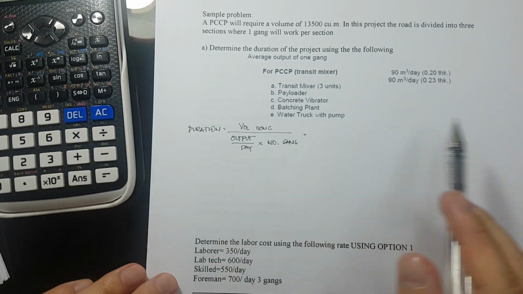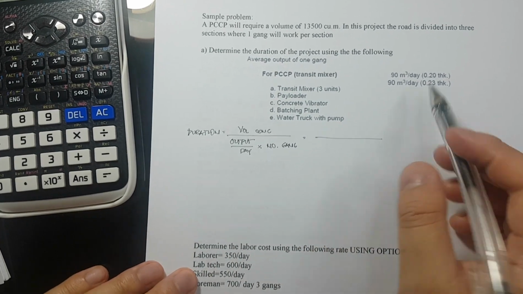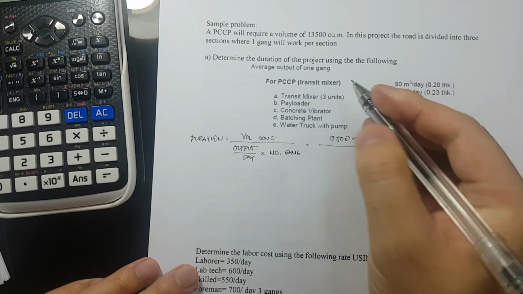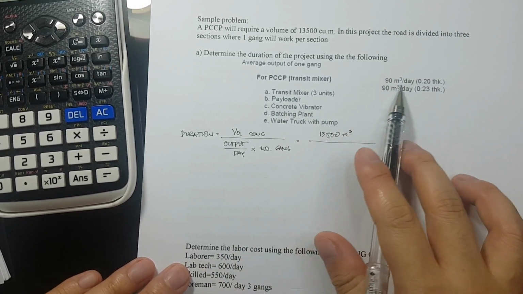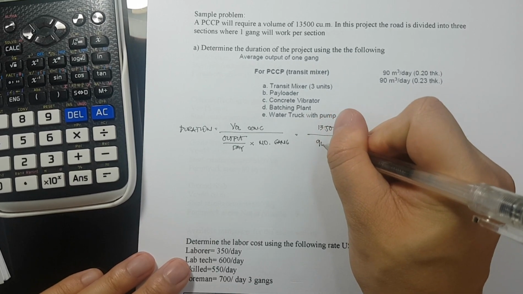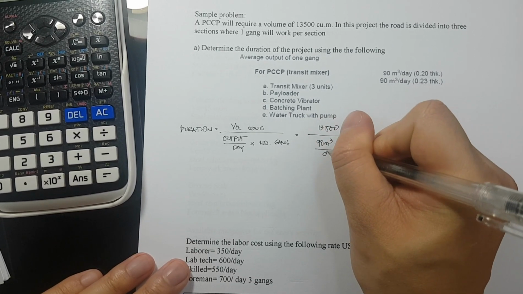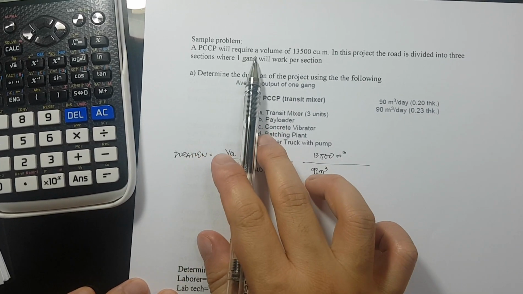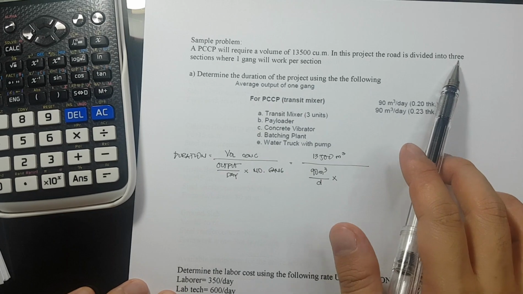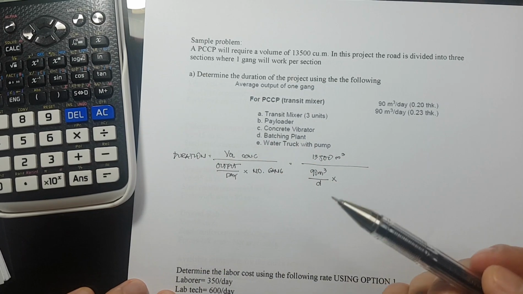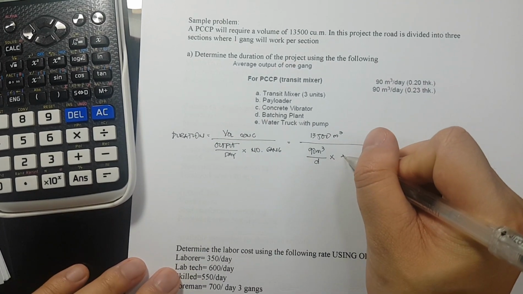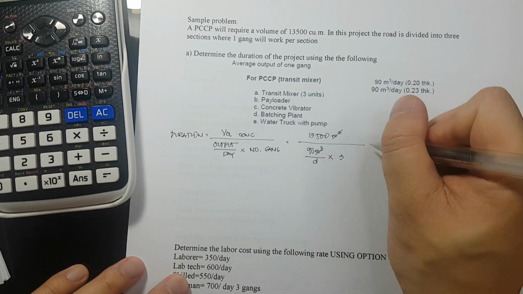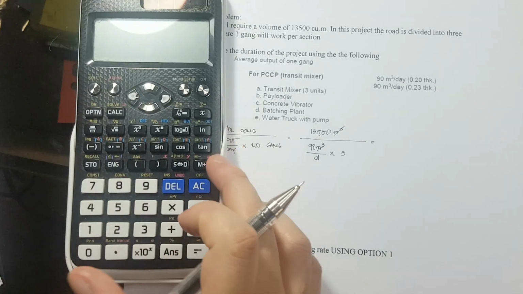Okay? So, what is the volume of our concrete? The volume of our concrete is equivalent to 13,500 cubic meters divided by the output of 90, so that is 90 cubic meters per day, times the number of gang. The number of gang is 3, because we have 3 sections and one gang per section. So, times 3. Cubic meter will cancel out. Days goes up, so we are left with the number of days.